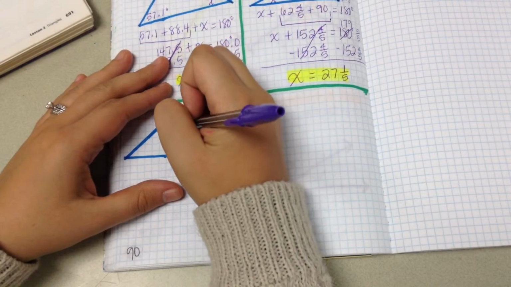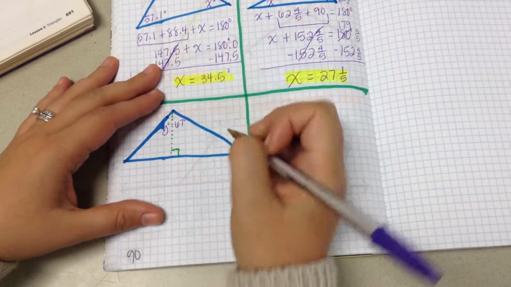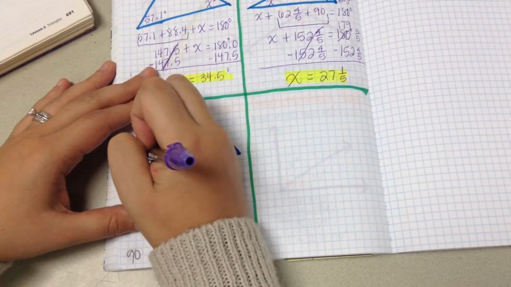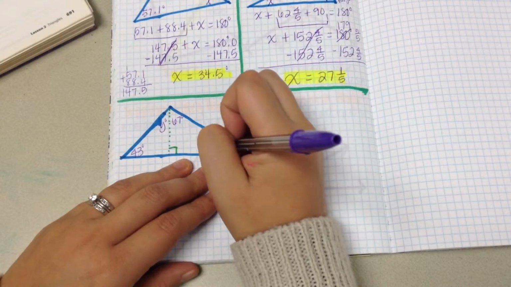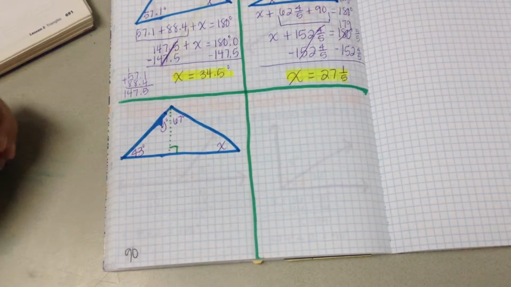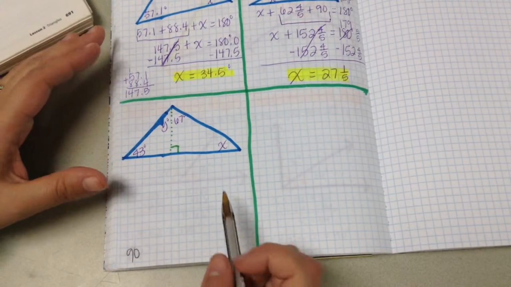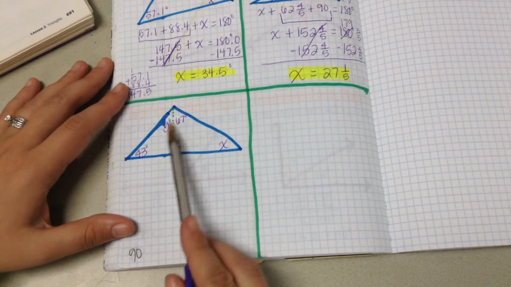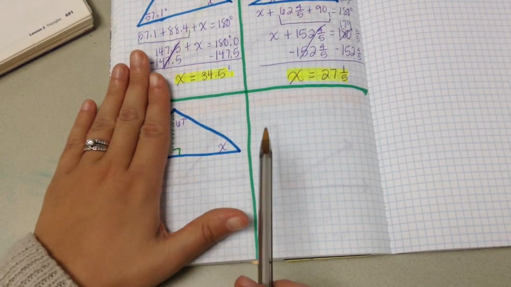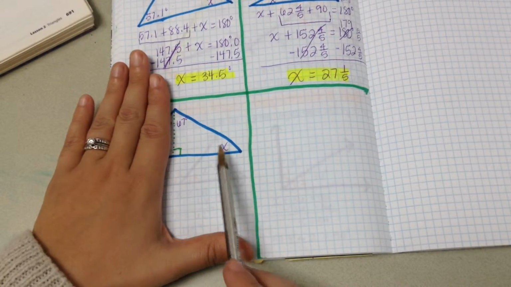We're going to have 67 on this side, y on this side, 43 on this side, and x on this side. Okay, so first of all, I'm going to pretend like this is two triangles. So I'm going to do this side first, okay? I'm going to find x first, okay?